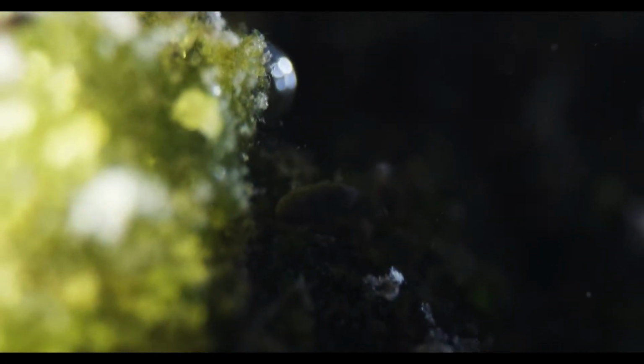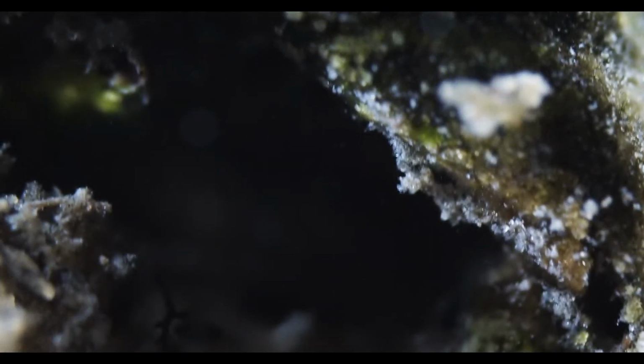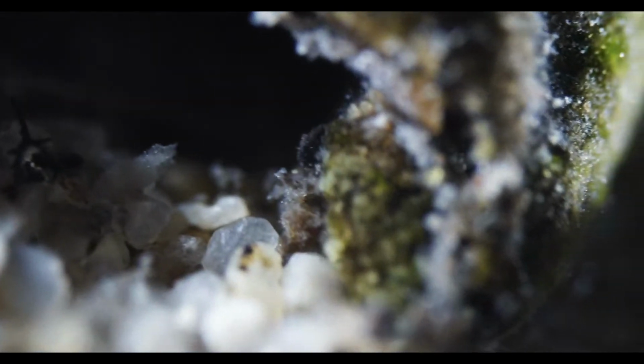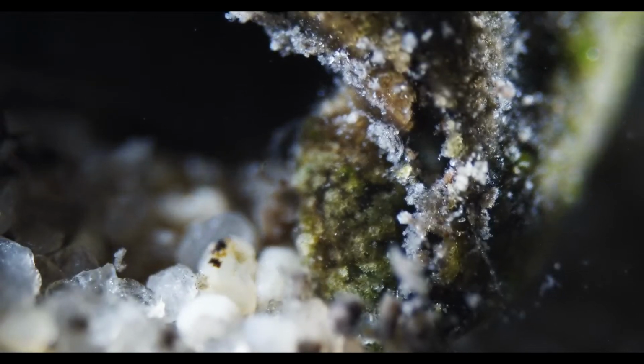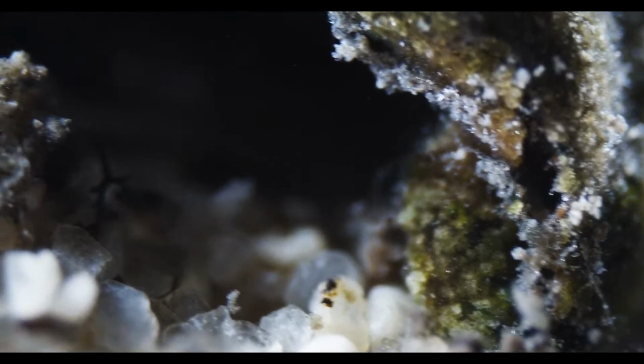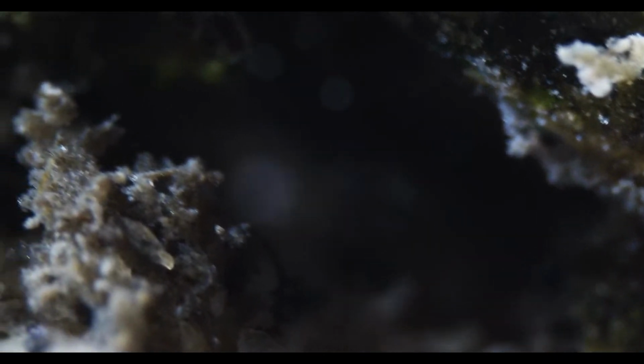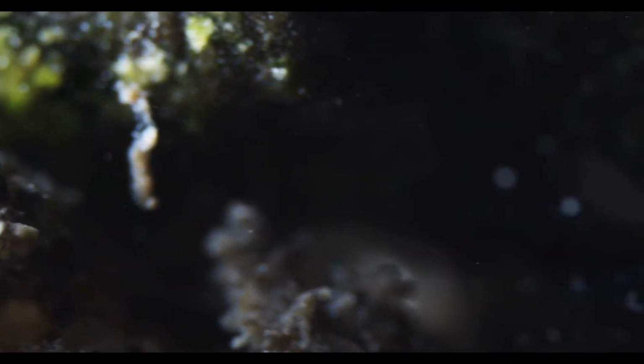I don't know, I saw a Stentor before. I was hoping I'd find it again, but I'm having a hard time in general to get some good images here. I feel like this sample has a lot of bigger critters, but the smaller ones are kind of rare.